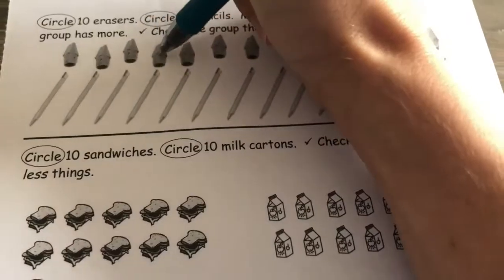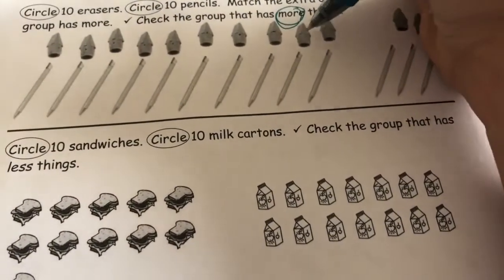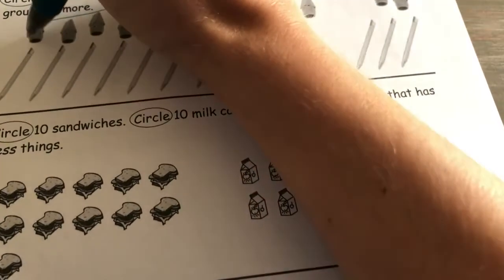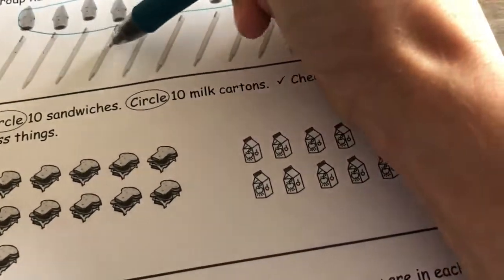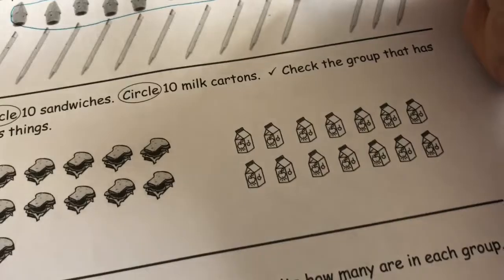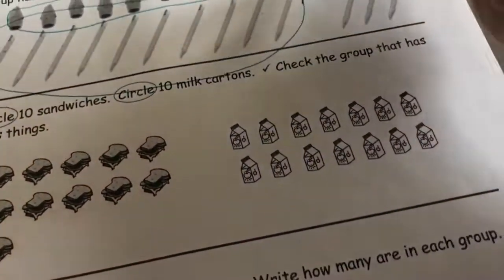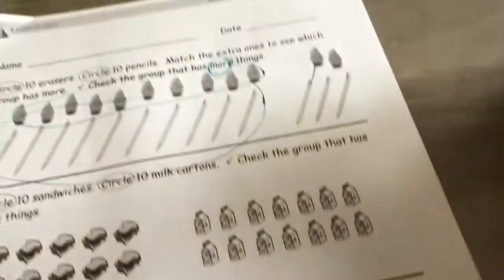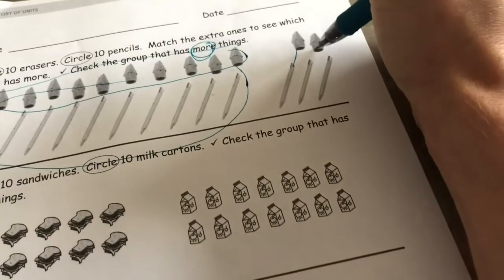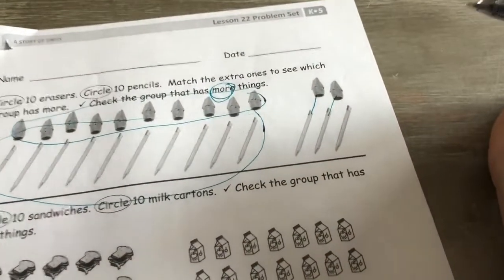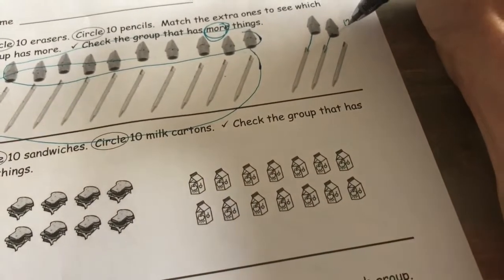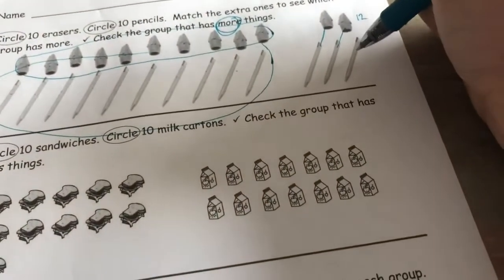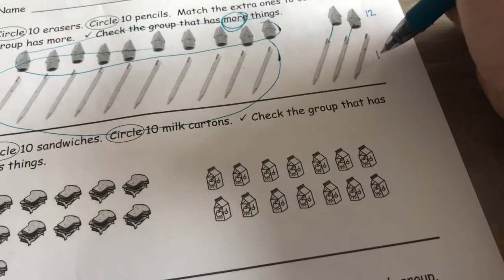1, 2, 3, 4, 5, 6, 7, 8, 9, 10. So I can see here's my group of 10 erasers. And then the pencils. 1, 2, 3, 4, 5, 6, 7, 8, 9, 10. Now, if I match, they both have 10, 1 or 11. They both have 10, 2, 12, but there aren't any more erasers left, which means we have 12 erasers. And then if there's one more, 12, 13 pencils.